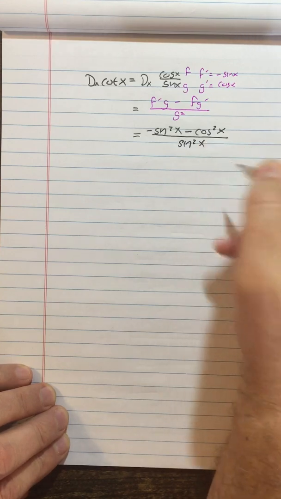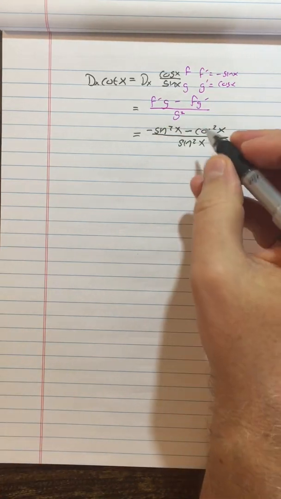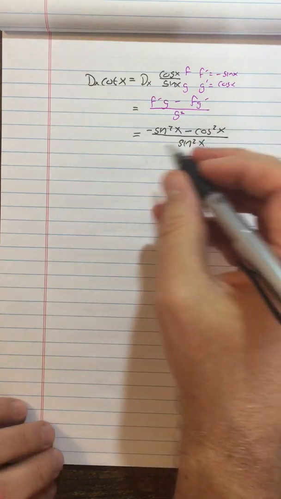Okay, so what am I going to do with all this stuff? Am I going to cancel the sine squareds? No, because you cannot reduce over a plus or minus sign. That's why we didn't do that before.